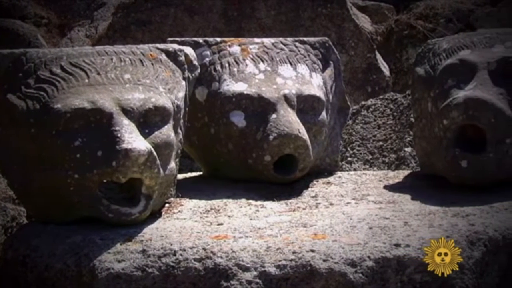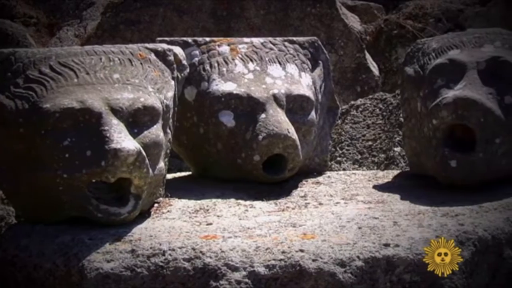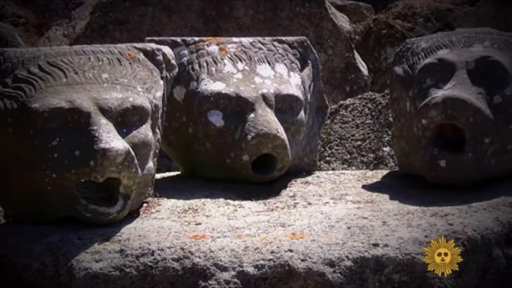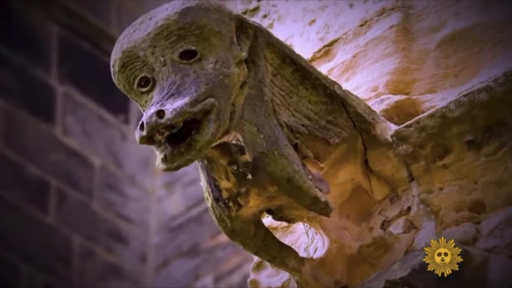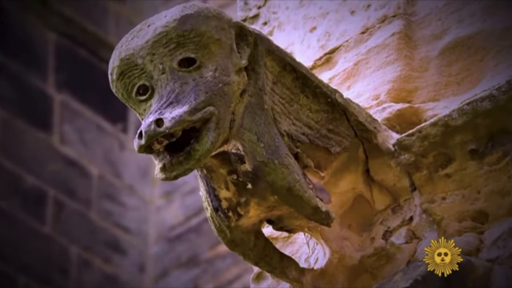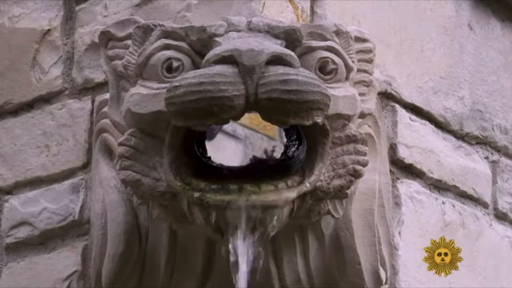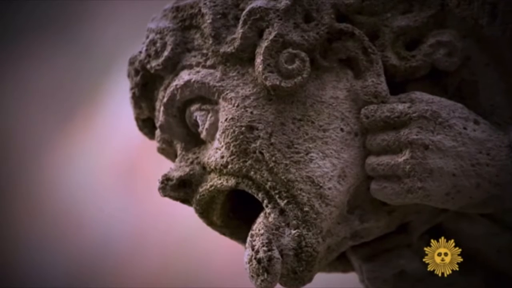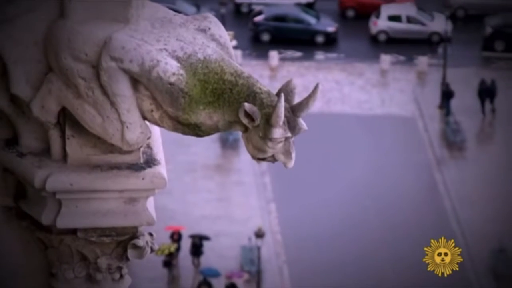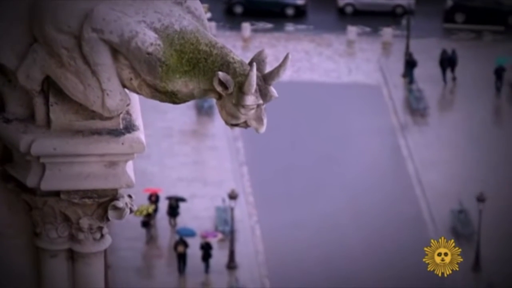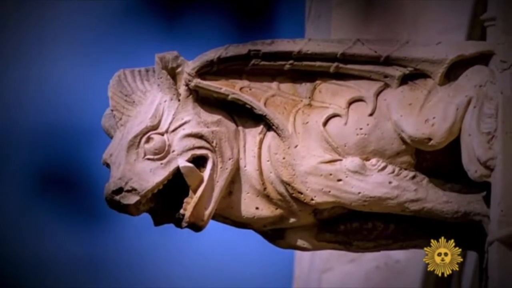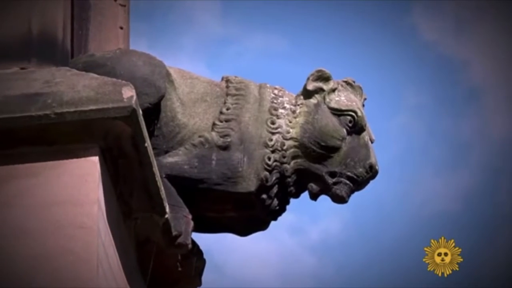Ancient civilizations like the Greeks were carving water spitters more than 2,000 years ago. But Benton says gargoyles really came alive in the Middle Ages. Besides water control, they've been said to ward off evil and to frighten passers-by into piety. Monstrous angels created to delight God.